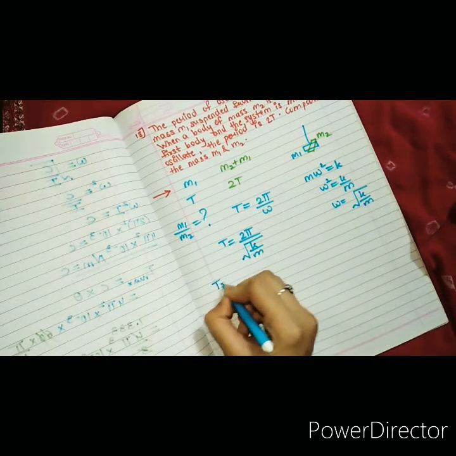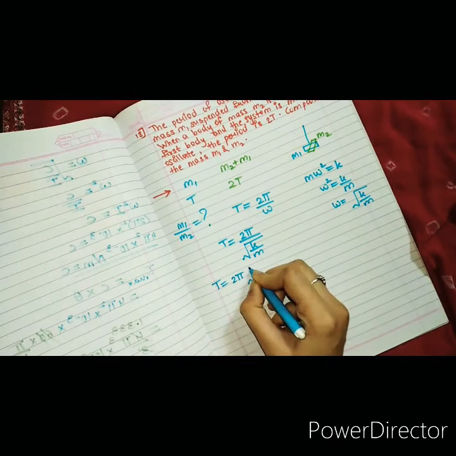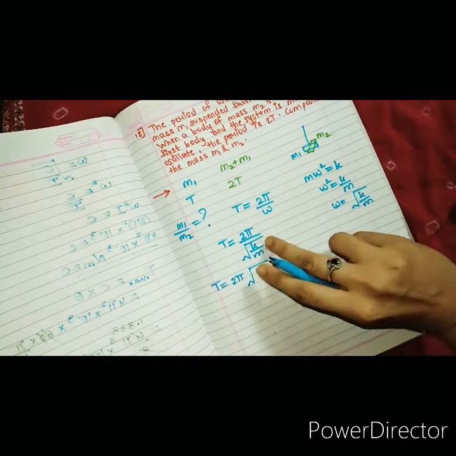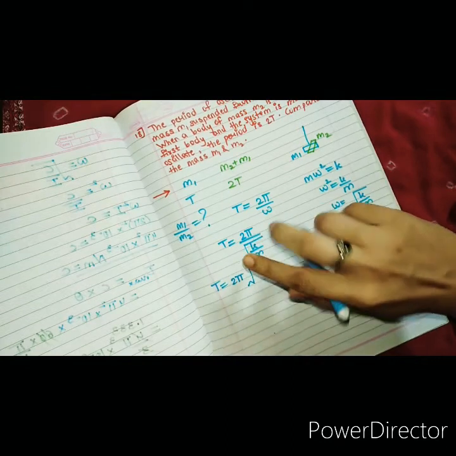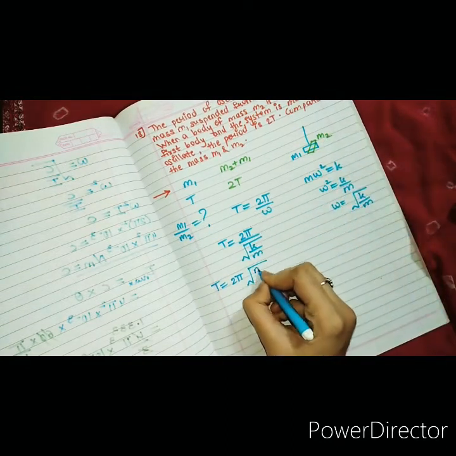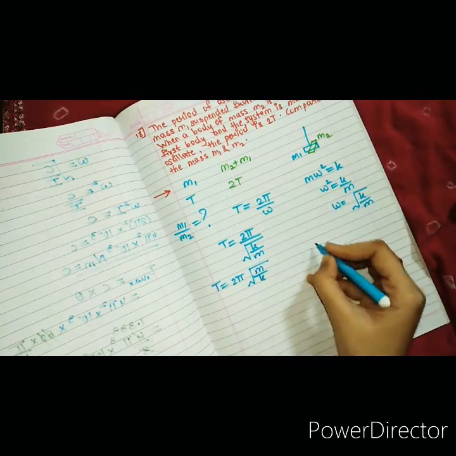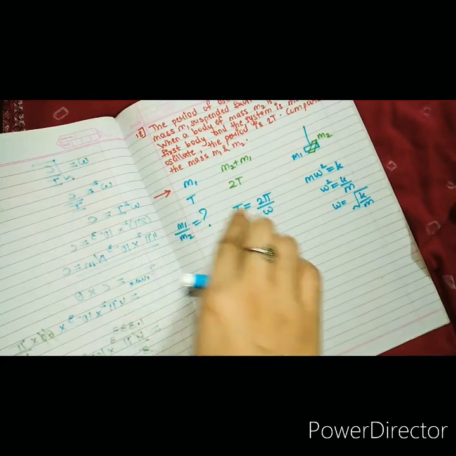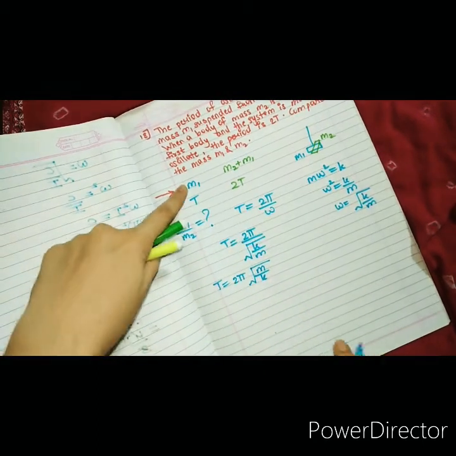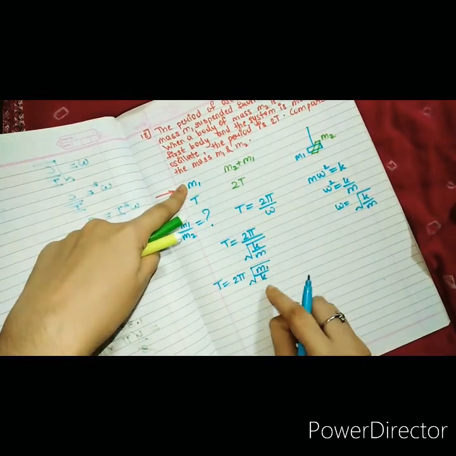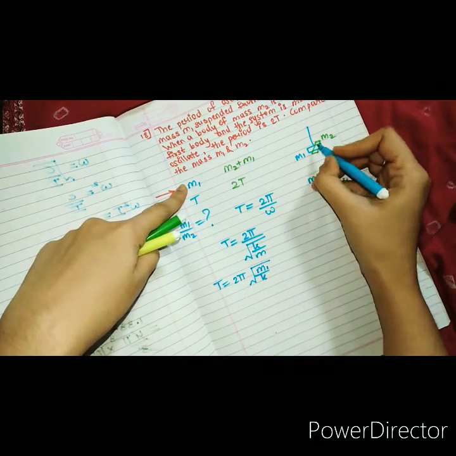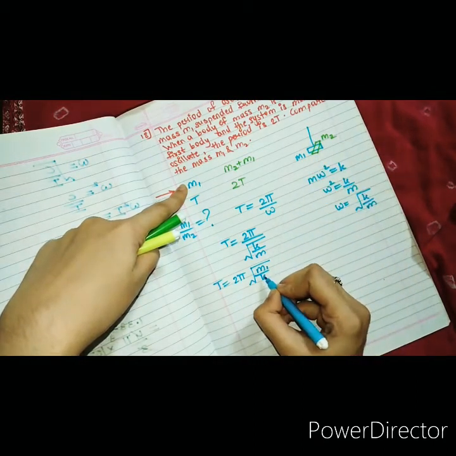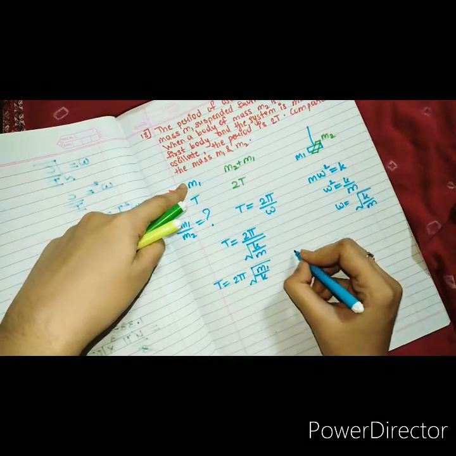T is equal to 2 pi. If I write it in this format, this denominator, when it goes in the numerator, will just flip, so it will be m upon k. Now this is for t, the mass is m1. And what about spring constant? Since the spring is same, k will remain as it is.